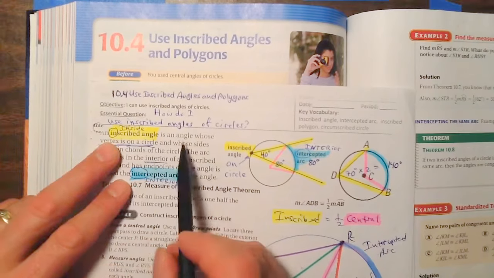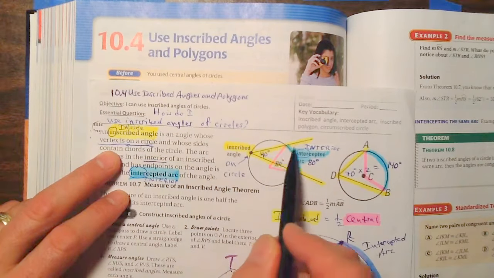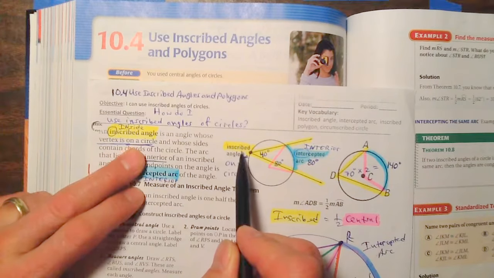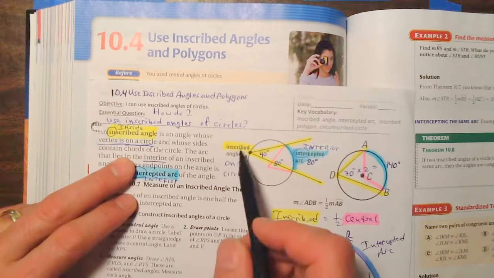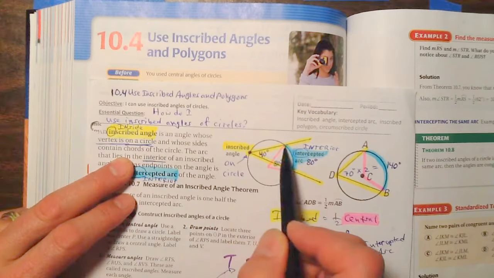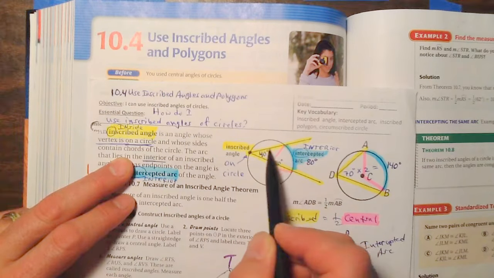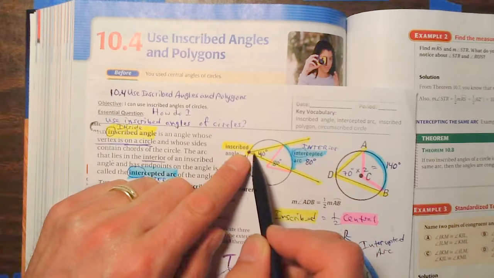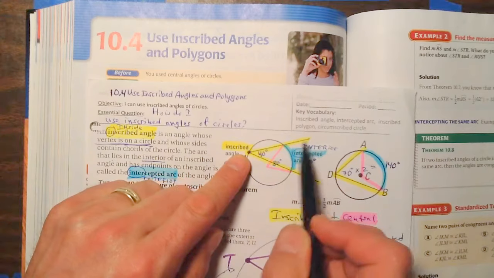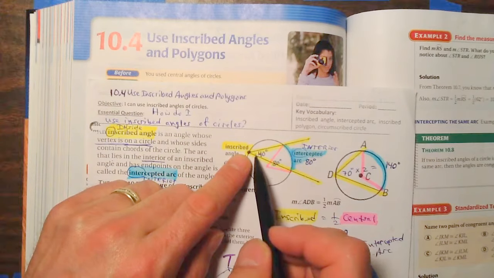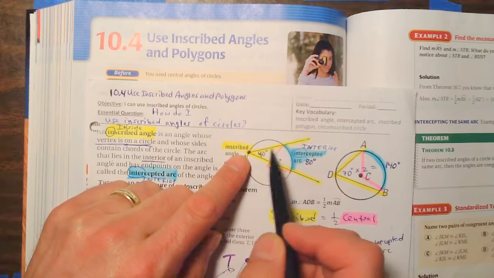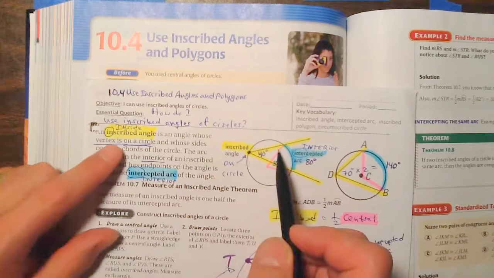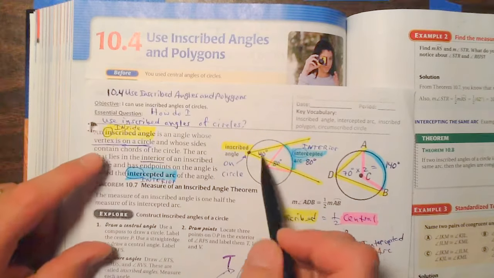An inscribed angle is an angle whose vertex, remember that's the corner of your angle, is on a circle, and whose sides contain chords of the circle. So it contains these chords. Remember the chords have endpoints on the circle. In this case, that ray continues to go beyond the chord, but what they're saying is that the one side of the angle is inside of the circle.